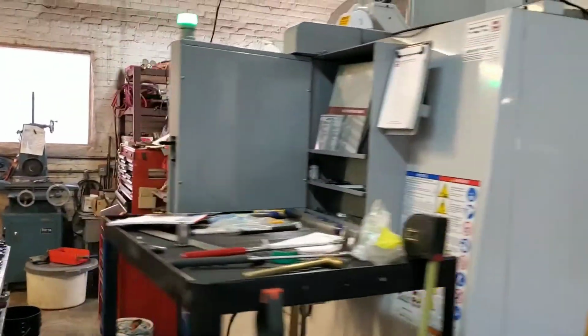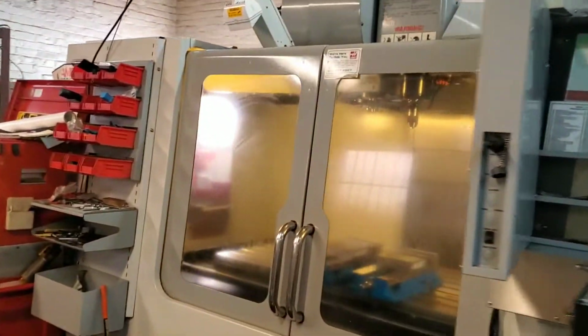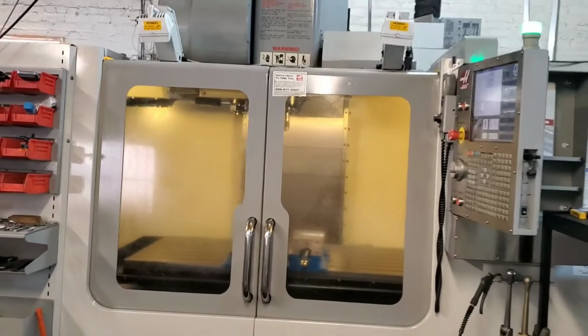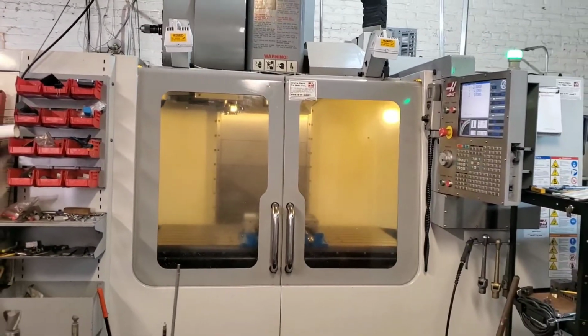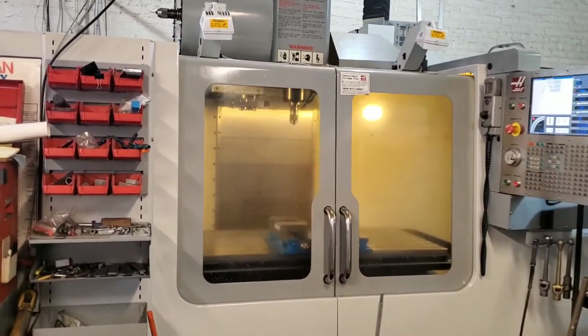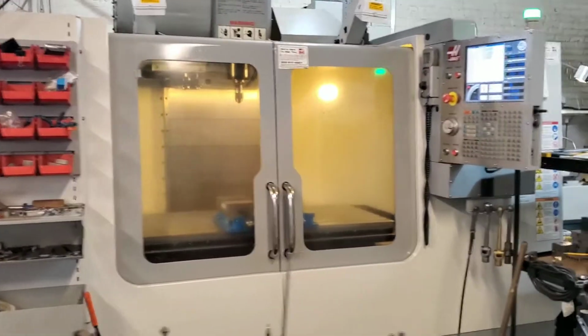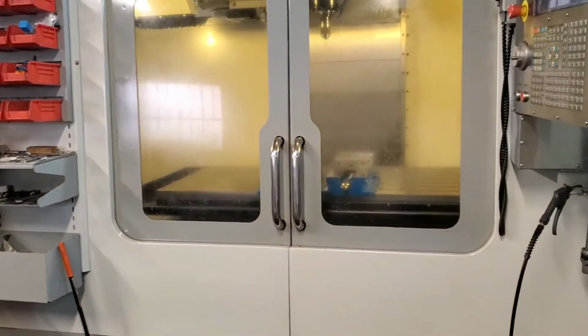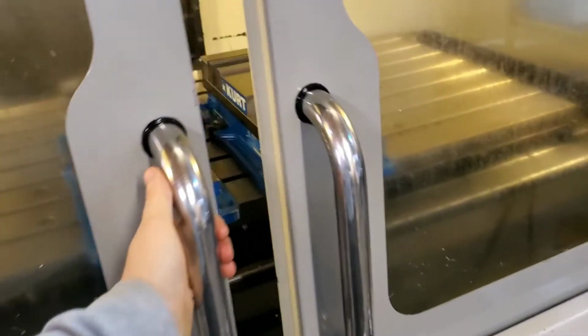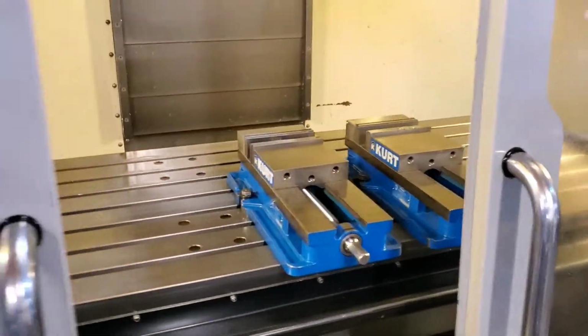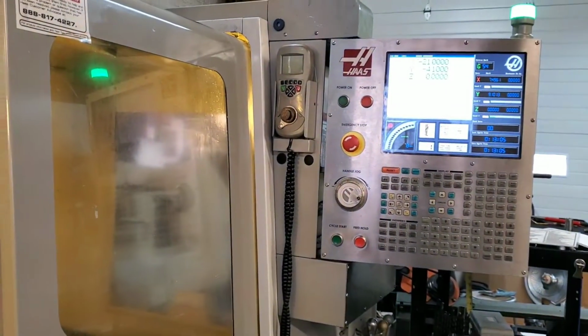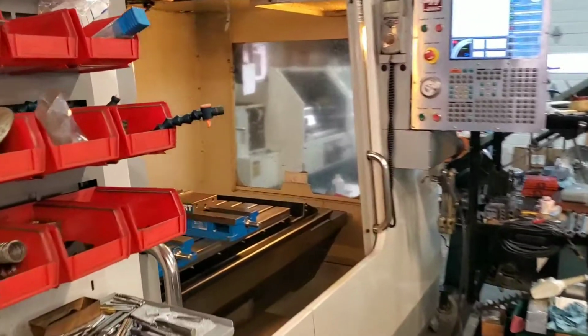But in this particular video, we are going to be focusing on what a 3-axis CNC machine is, how it works and operates, and what it does. So stay tuned and follow along as I bring you to the inside here and explain the very basics of what we have here.